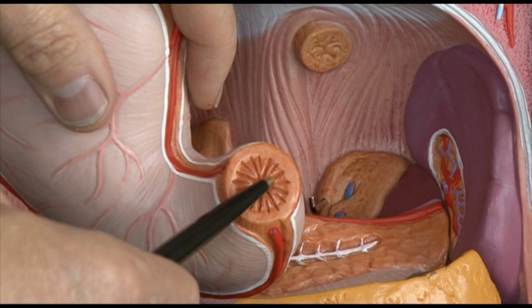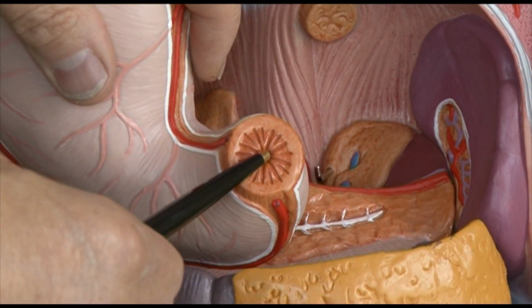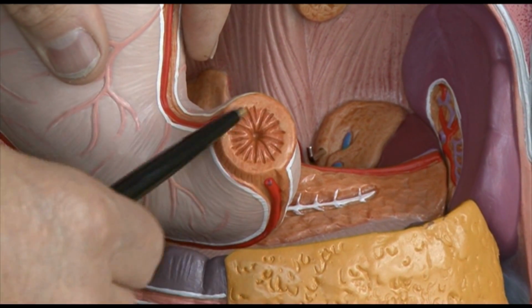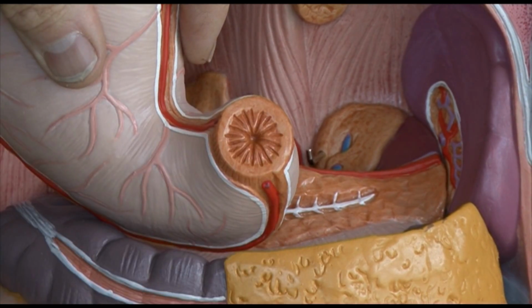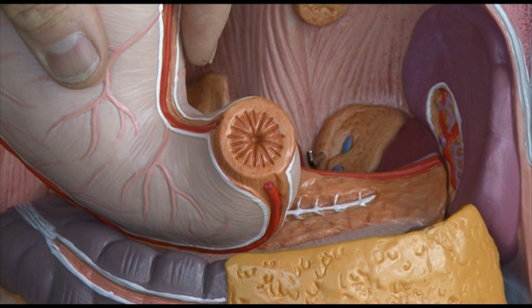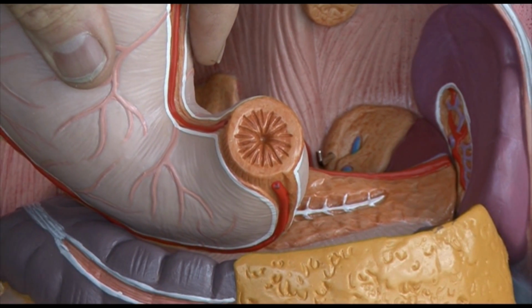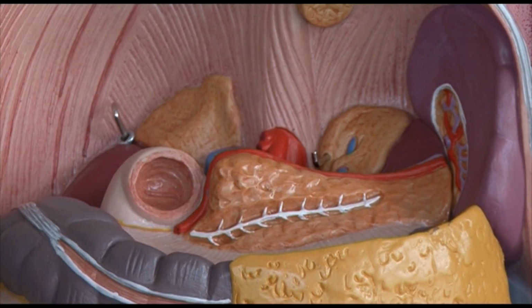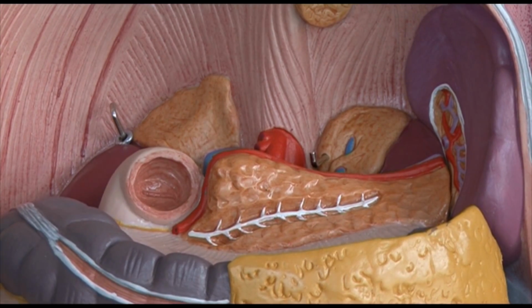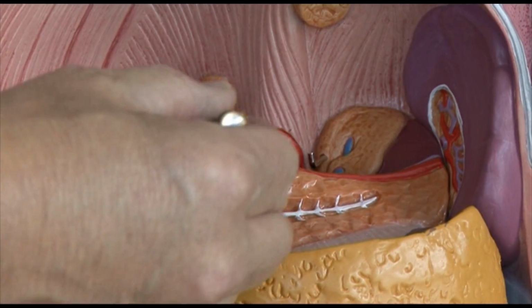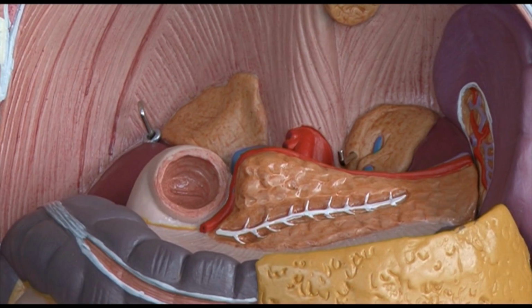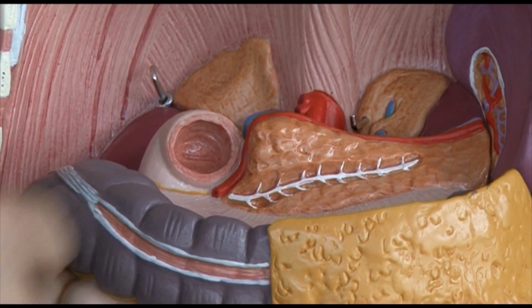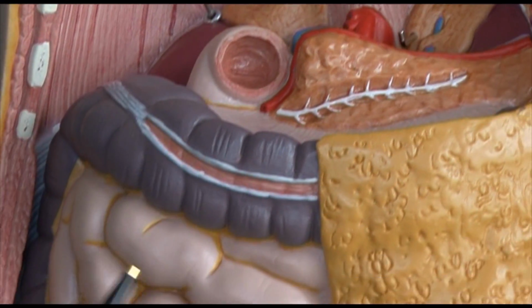And here, this is the junction between the pylorus and the duodenum, and this area is the pyloric sphincter. Here we have the duodenum, the first 25 centimetres of the small intestine, going into the jejunum and ileum.